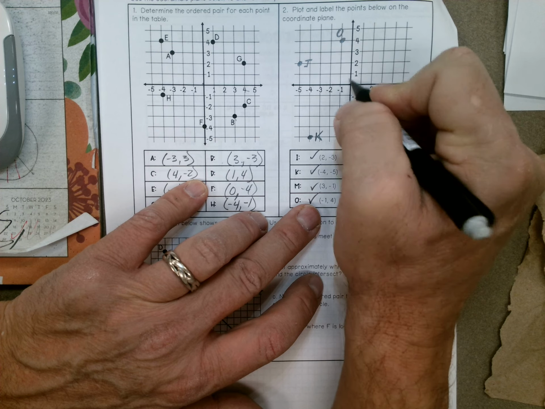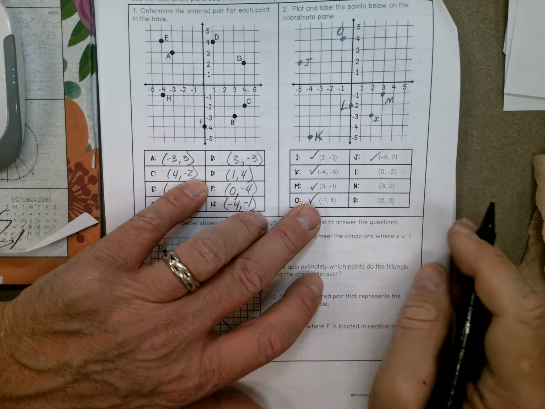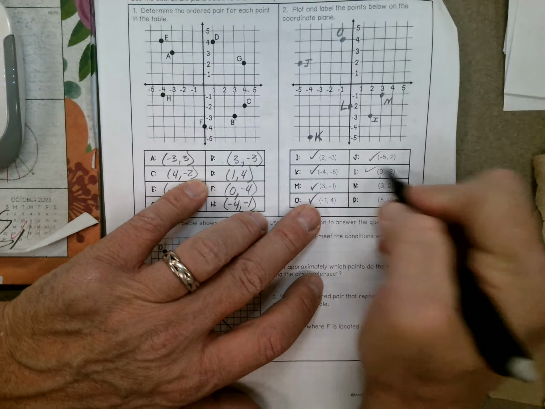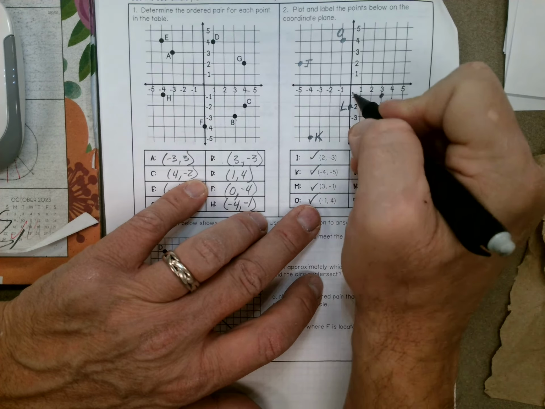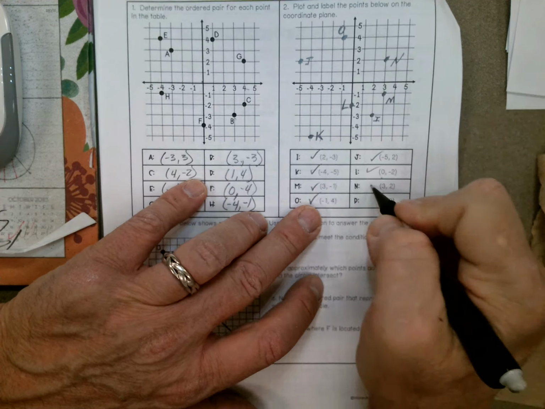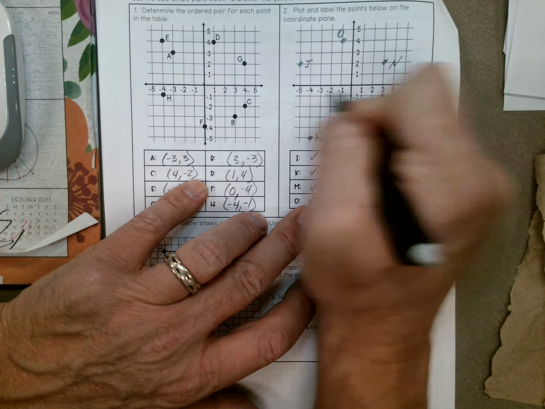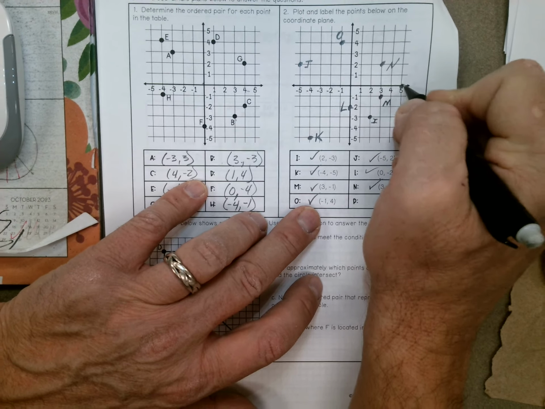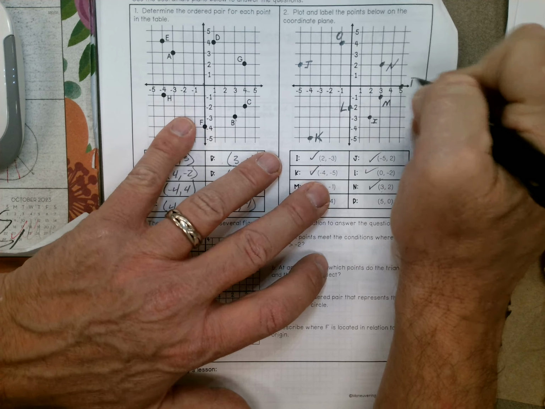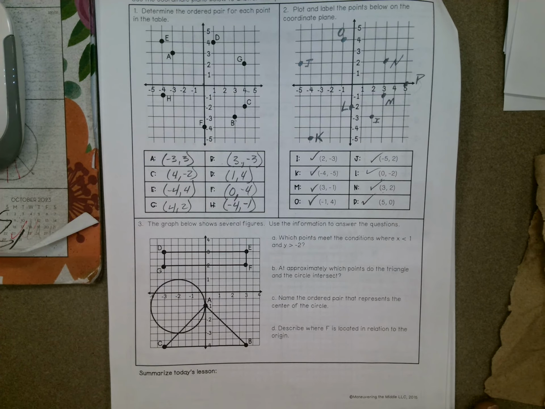We didn't go left and right. We just went right down. That's letter L. Okay. N, 3, 2. 3, 2. P, 5, 0. So we're going to go over 5, and we're not going anywhere. And that's going to be letter P. And we're done with that. So if you're checking that, go ahead and take a look at that and see what you have, right?